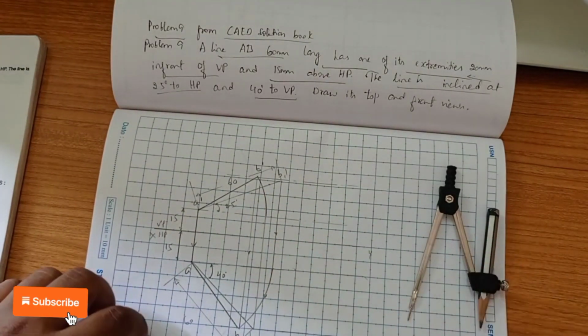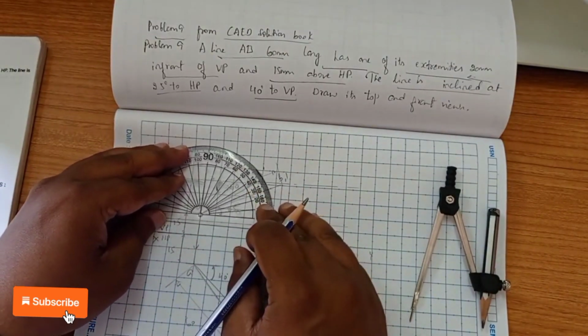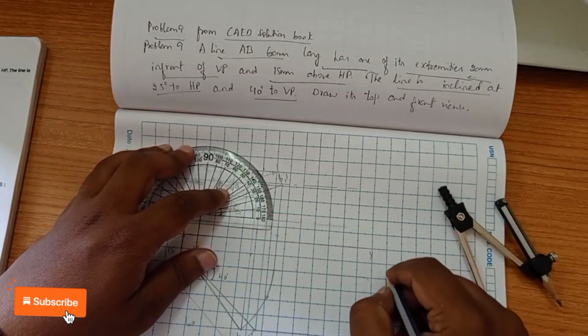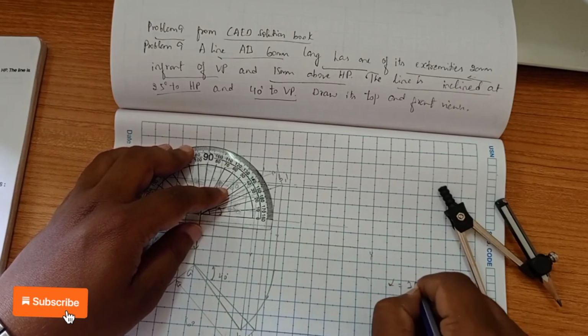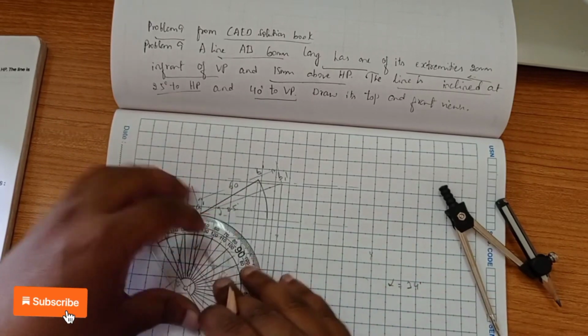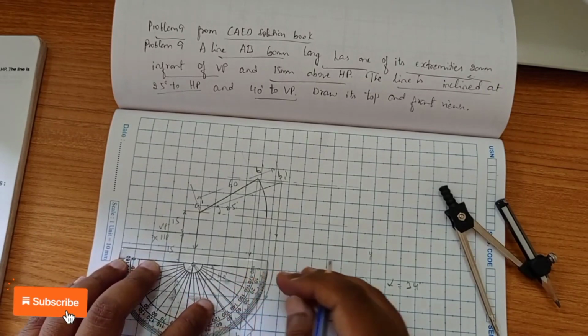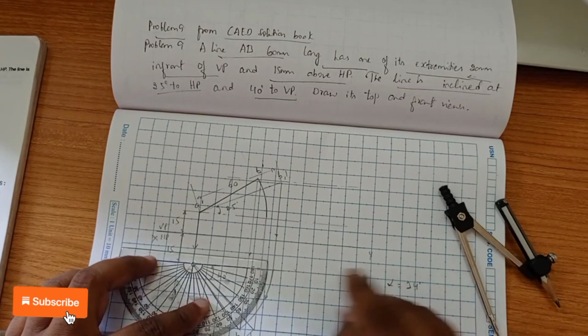Okay, now we can find out the apparent length angle inclinations here. So apparent angle we have, so first angle we have here is alpha, around 34 degree, and this we have, it is beta.